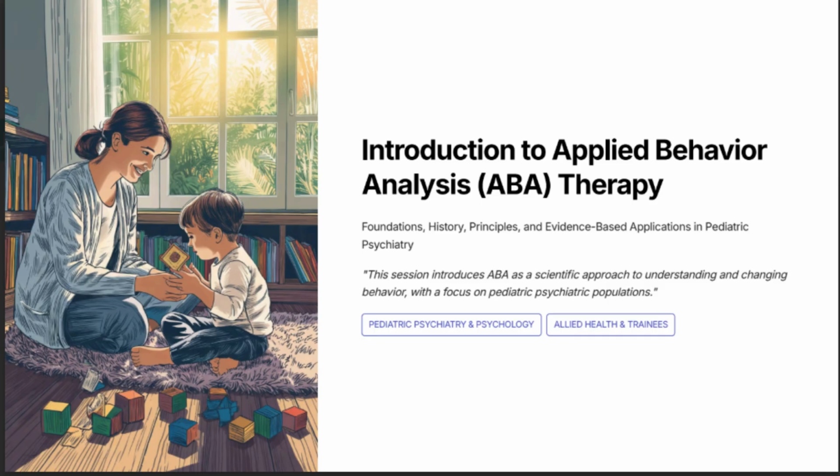Critically, the reinforcer must be identified individually. What reinforces one child may be aversive or completely neutral to another. Preference assessments are a standard ABA tool for this purpose.